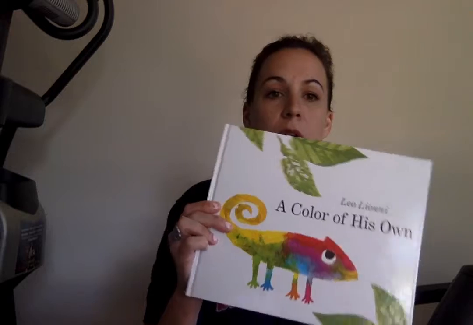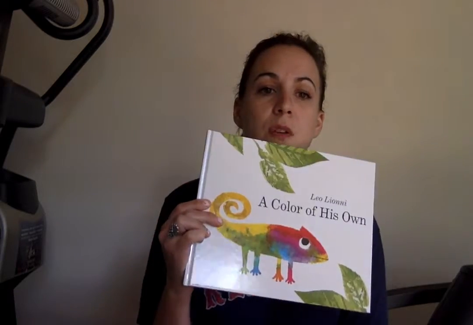I'm doing A Color of His Own by Leo Lionni. And what I thought about was, this is first grade. They probably are just seeing this kind of stuff for the first time, and I really want to get them with the concept of vocabulary and words, sight words. Those are so important. And this book is not long, and the sentences are quite short. So if we can pull the key ideas out of there, chameleon, colors, shapes, animals, things of that nature, then I think that they can comprehend the book a little bit better.